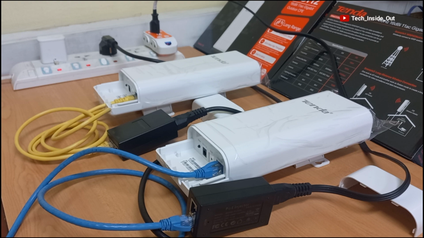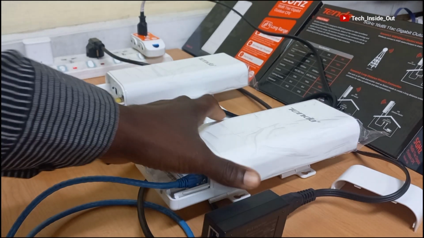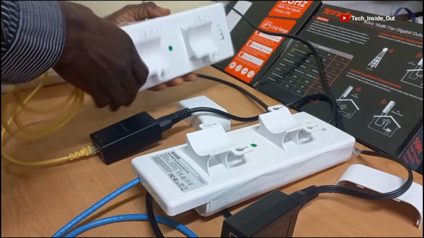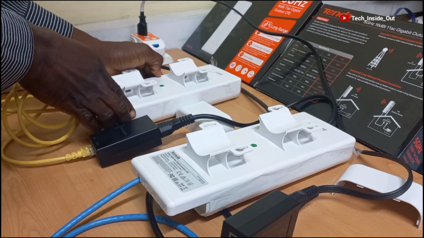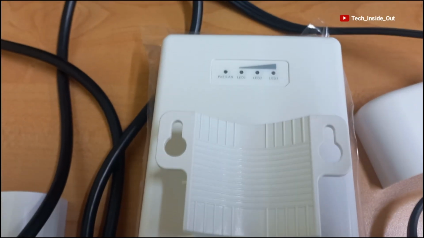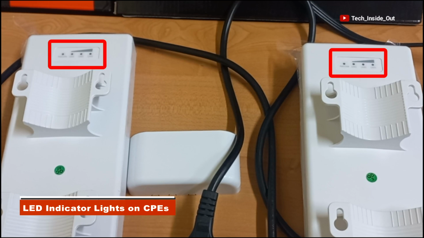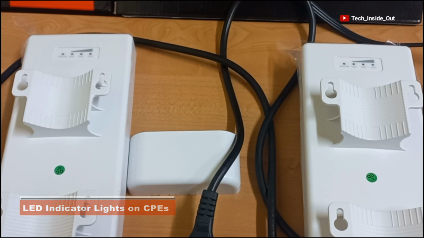So we are now ready to do the pairing of the CPEs. Let's now turn the devices upside down, since the LEDs that we will be using to monitor the device pairings are behind here. So here are the indicator lights for each of the equipment. We will use these lights to monitor whether the pairings of the two devices are successful or not. And also we'll use them to determine which device is an access point or a station after doing the pairings.